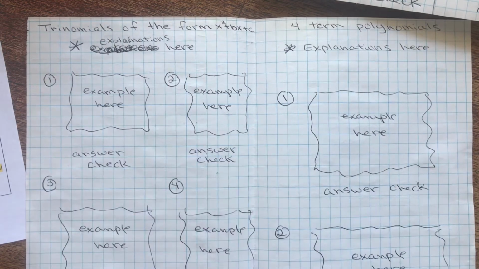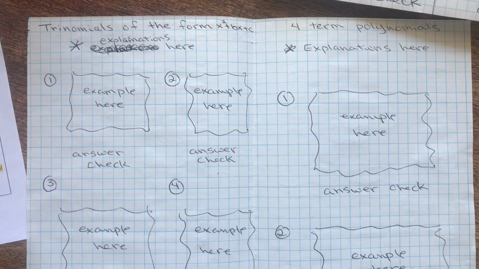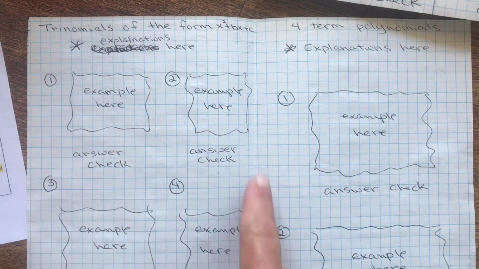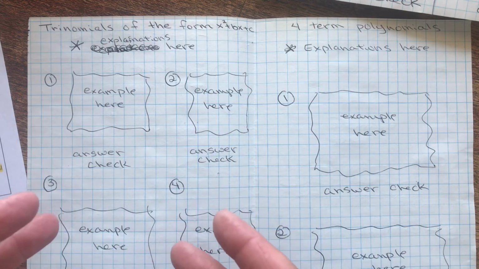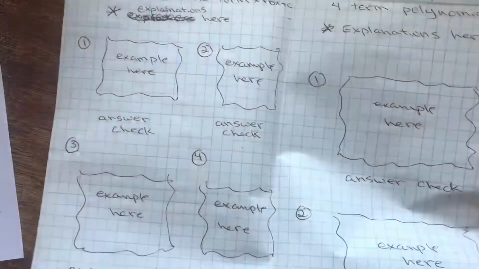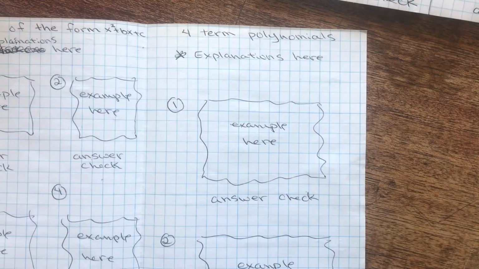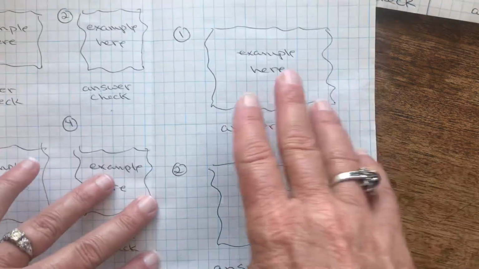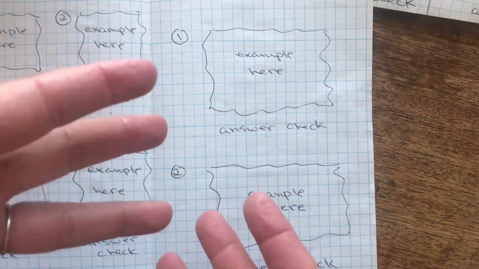Page 2 and page 3. Page 2 is trinomials of the form x squared plus bx plus c. 4 examples with all work shown, explanations at the top, answer checks involved. Page 3 was the 4-term polynomial. Explain what that is, explain how you factor it, maybe talk about the Punnett square will be important. Create 2 examples, actually factor them, and check your answers.